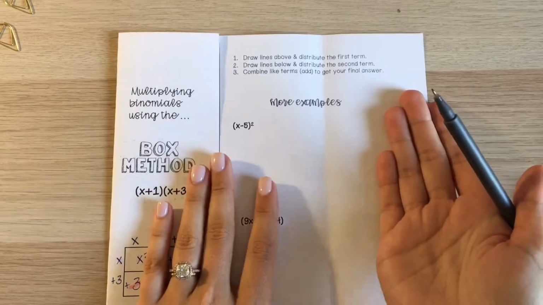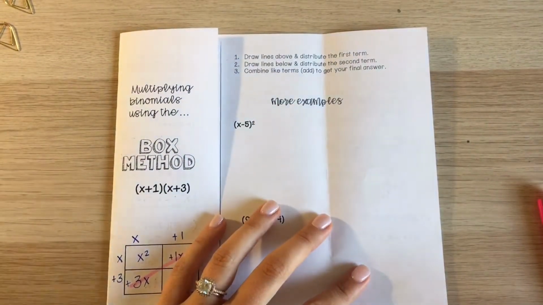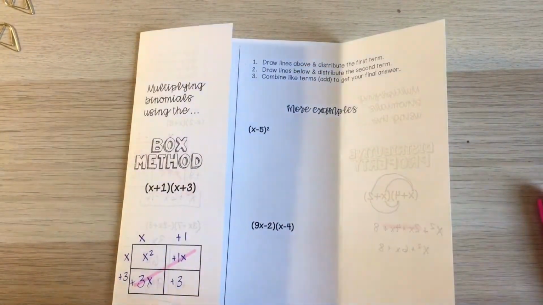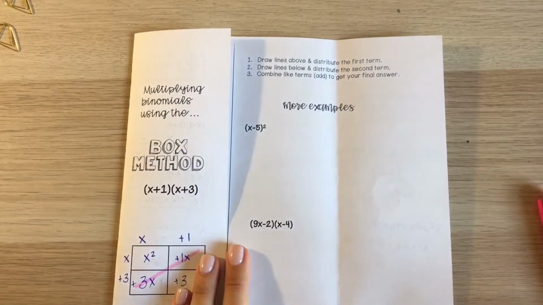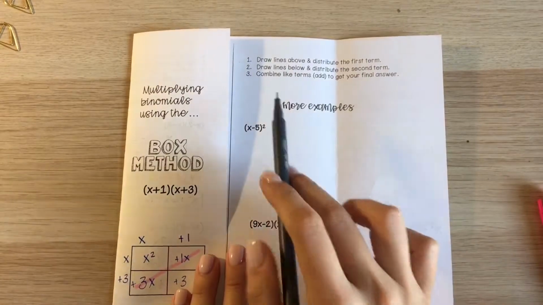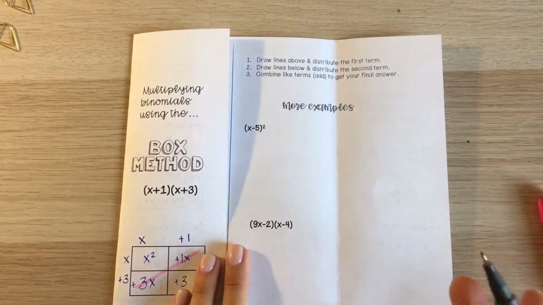So here are the steps if you want to distribute in the same way I do, making that claw. First, draw lines above and distribute the first term. Then draw lines below and distribute the second term. Finally, combine like terms and add to get your final answer.